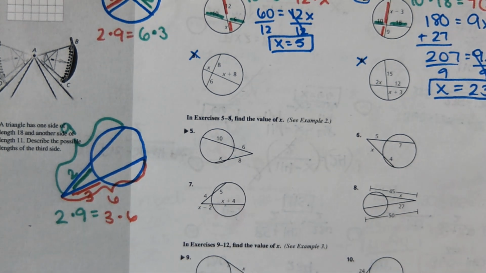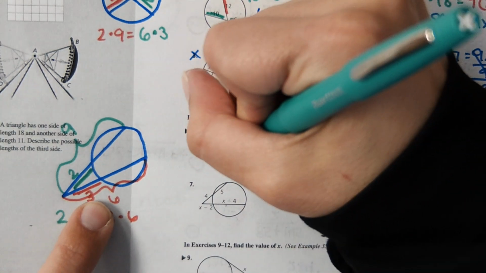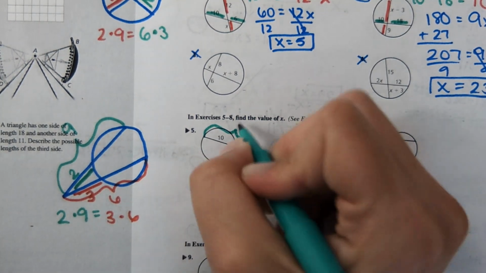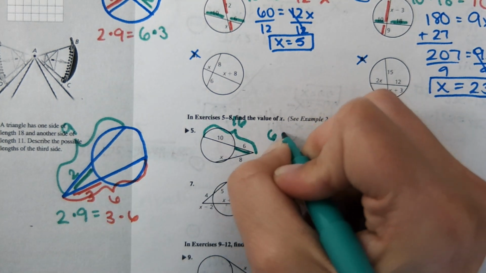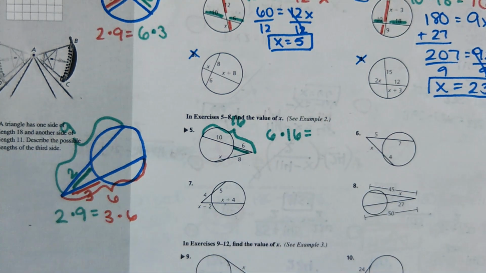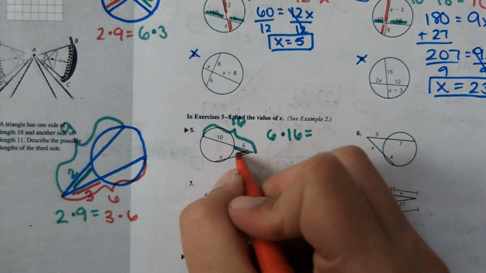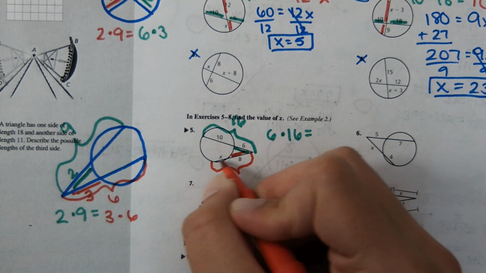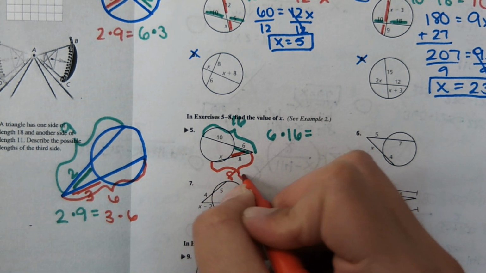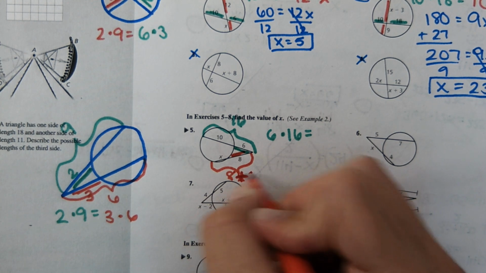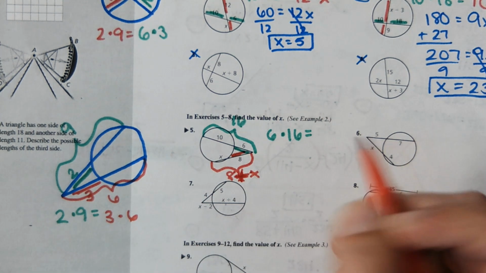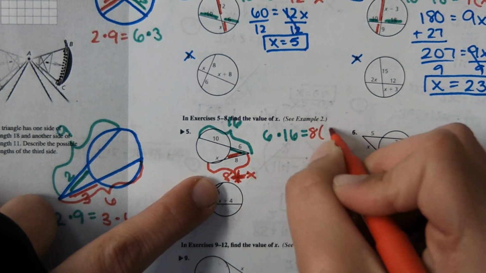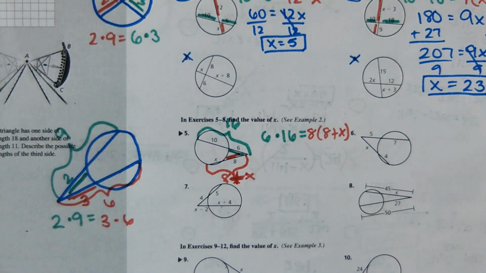Number 5. So number 5, we're going to do this. So it's going to be this length times the length of the whole thing here. 6 plus 10 is 16. So it's going to be 6 times 16 equals. Then it's going to be this times the length of the whole thing. So we have 8 times 8 plus x, like the whole thing. 8 plus x. That's what that's supposed to say. Sorry. So we have 8 times 8 plus x.